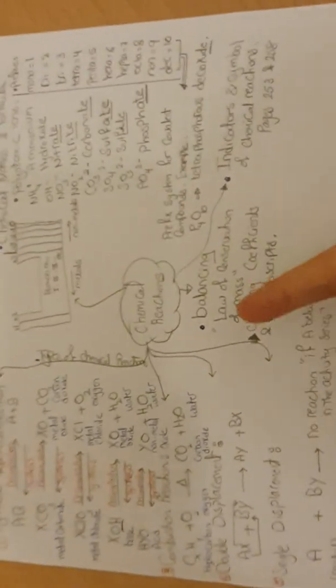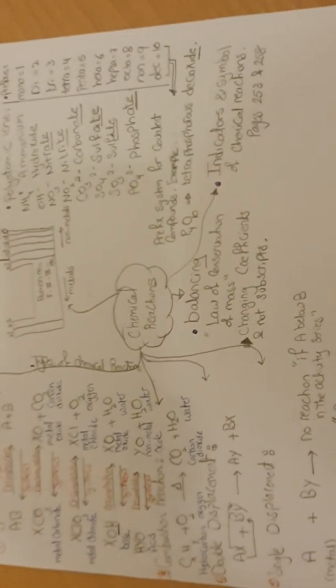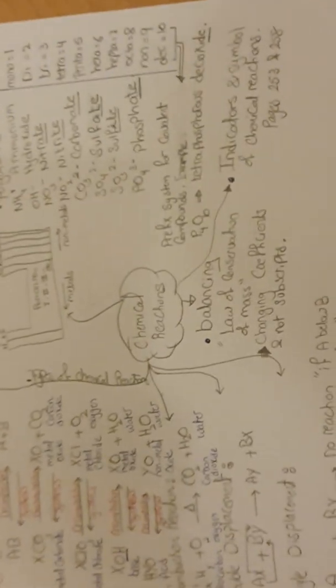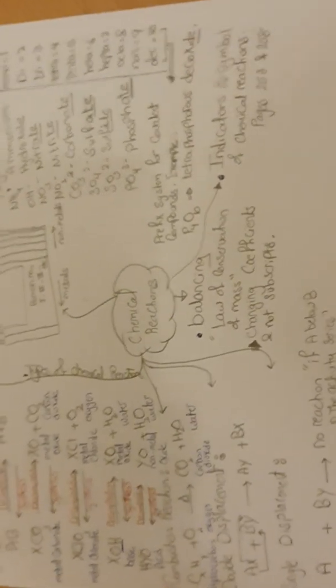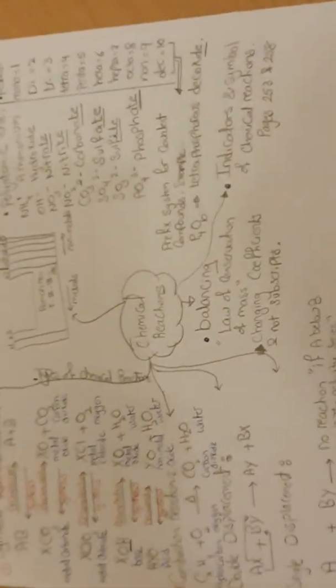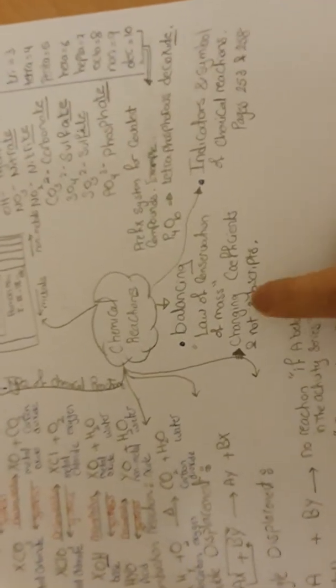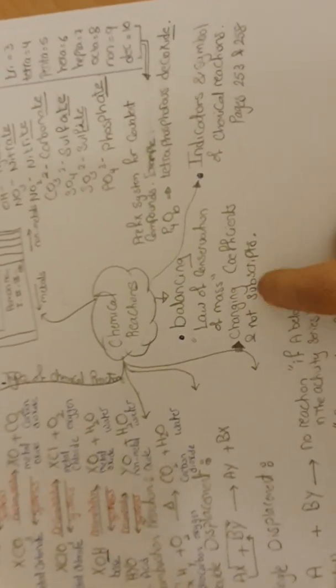Balancing, please don't forget the law of conservation of mass, as we have to follow it to say that the same number of atoms have to be on both sides, reactants and products, as mass or matter is neither created nor destroyed. And here, as I said before, please don't confuse.